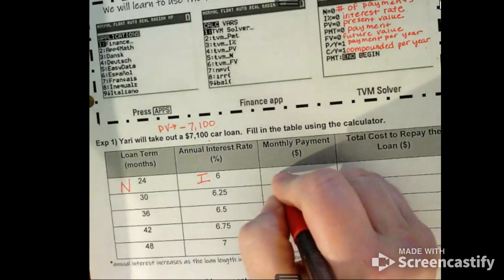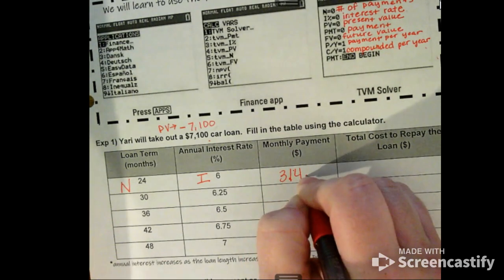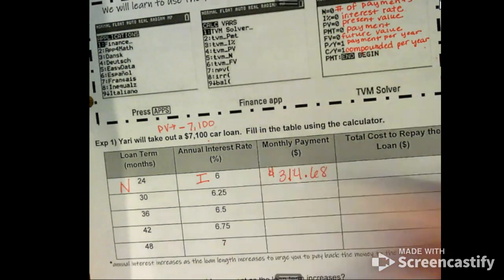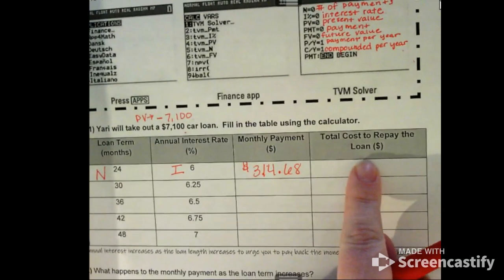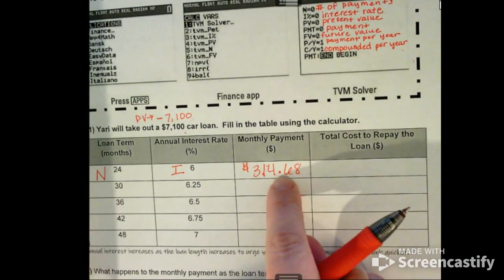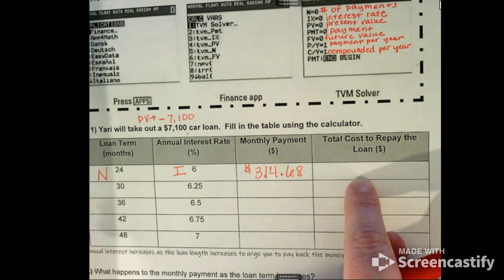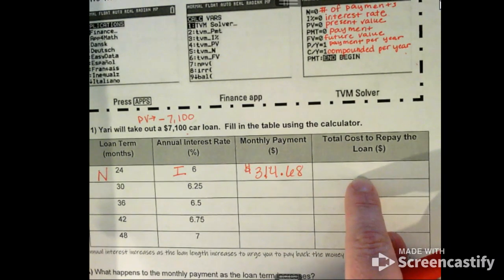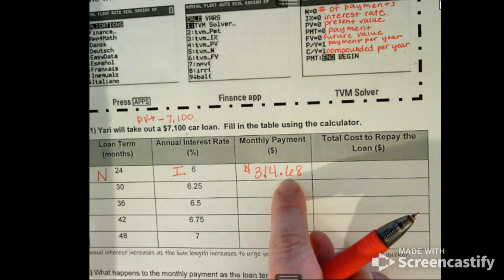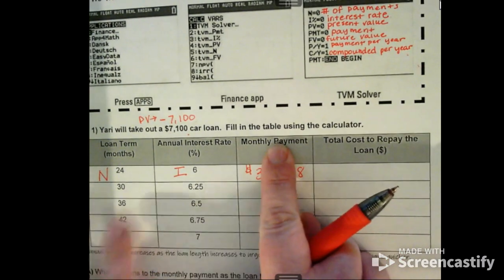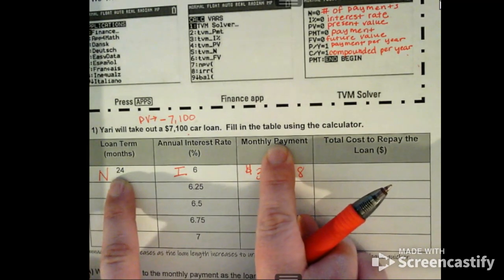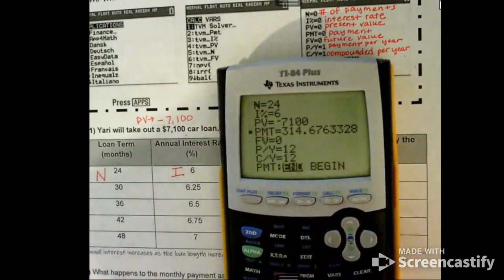All right, so my monthly payment is $314.68. Okay, now it says my total cost to repay the loan. What do you think I would do here to get this amount? Nope, not subtracting. Add. Add the PV, just a minute, add the payment and the 7,000. Okay, what is this number representing? Monthly payment. How many months are there? 24.